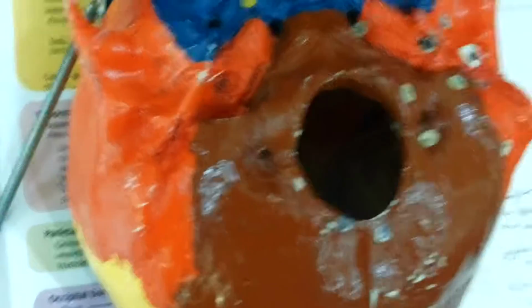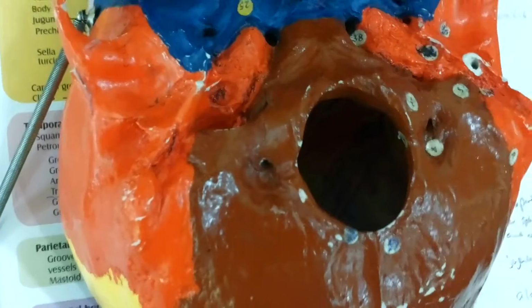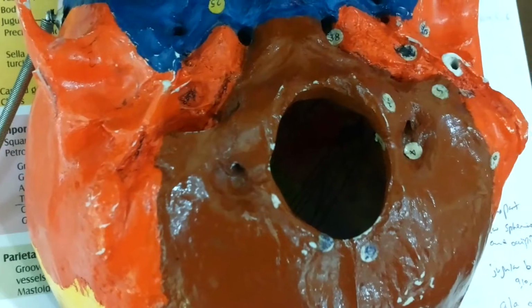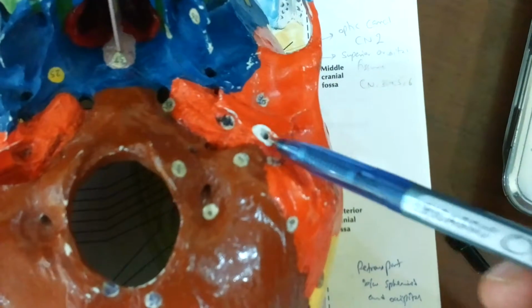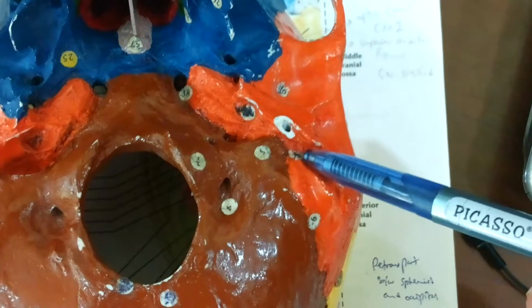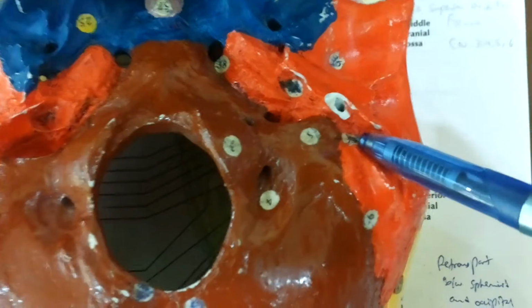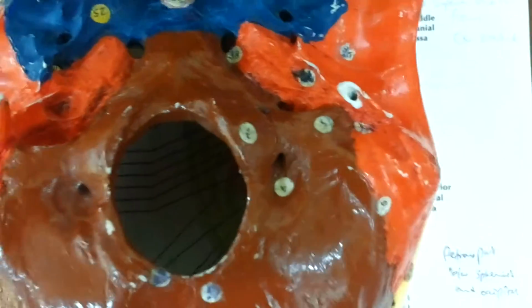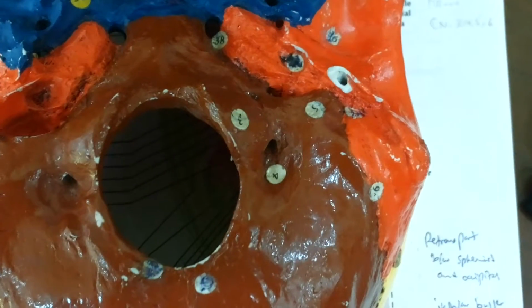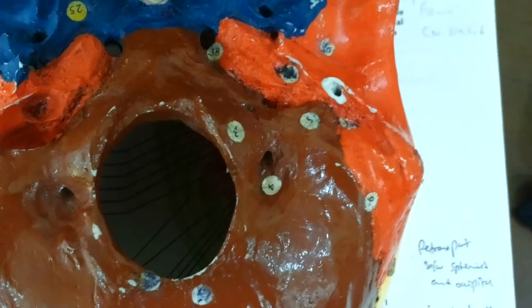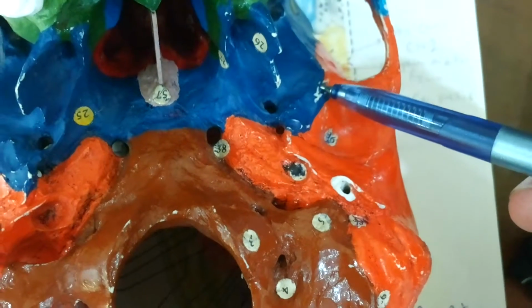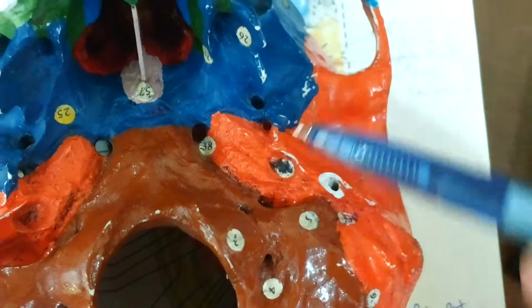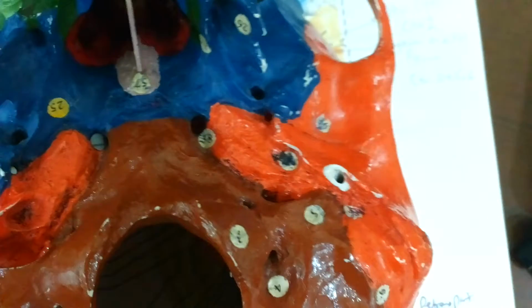Yes. Between the styloid process and the mastoid process, we've got a stylomastoid foramen for the facial nerve. Okay. Are you understanding me or am I teaching myself?